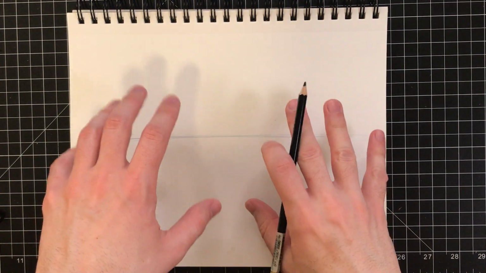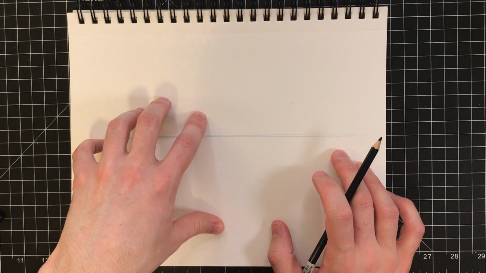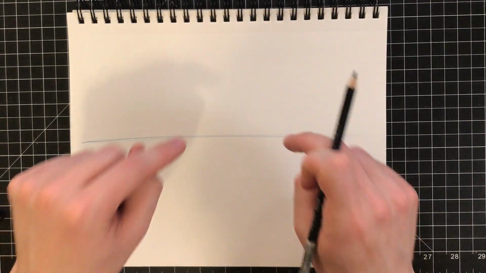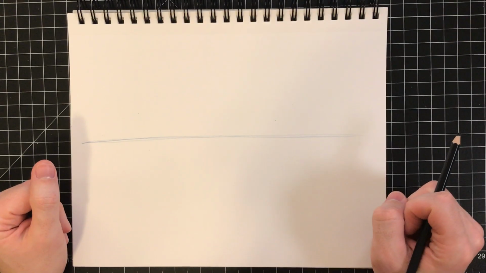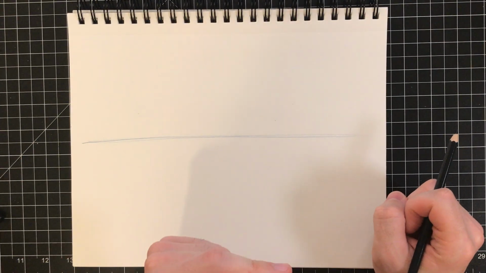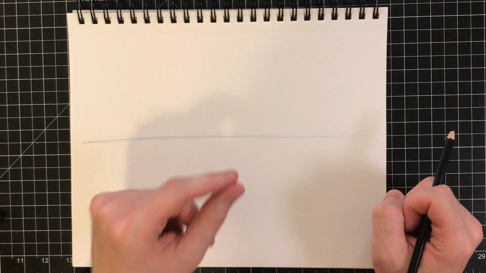Welcome, artists. If you have a basic understanding of what one-point perspective and vanishing points are, this video is going to be a review of how to tackle today's exercise. If you're not familiar with one-point perspective, you might want to check out that short video to just recap.